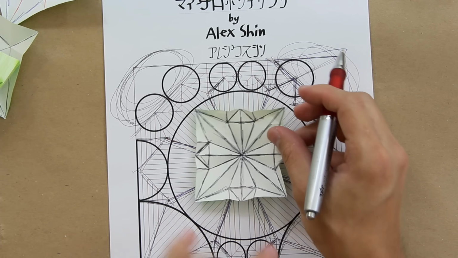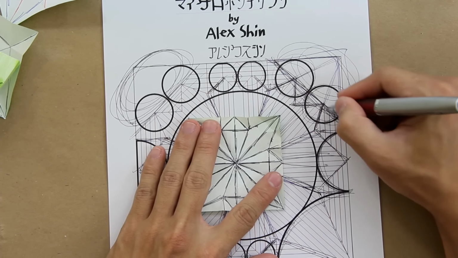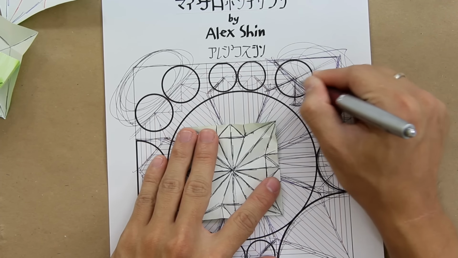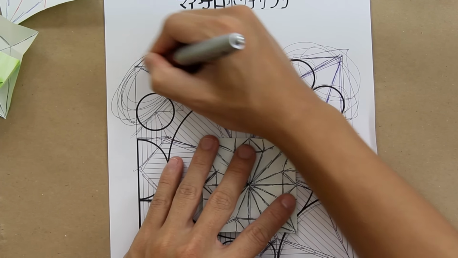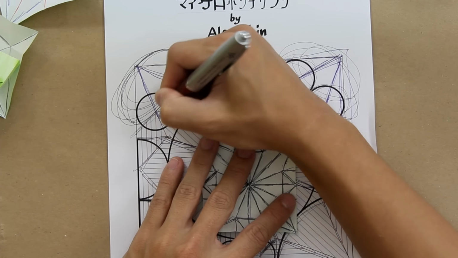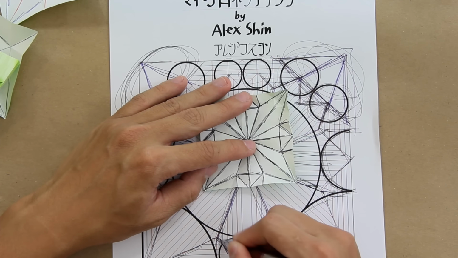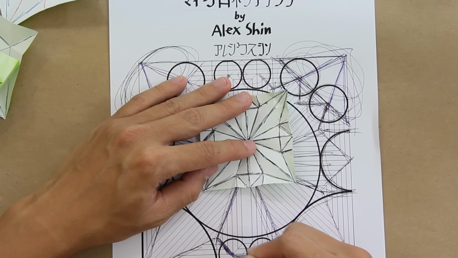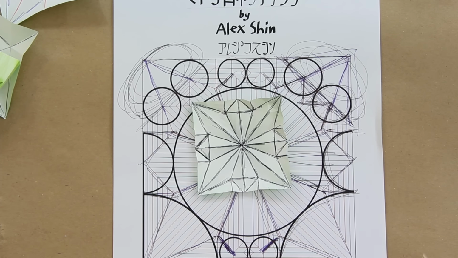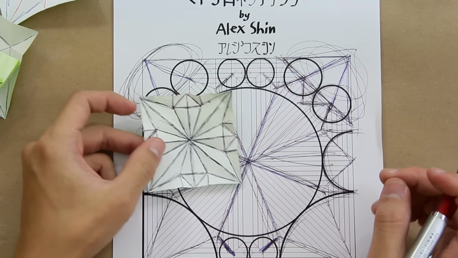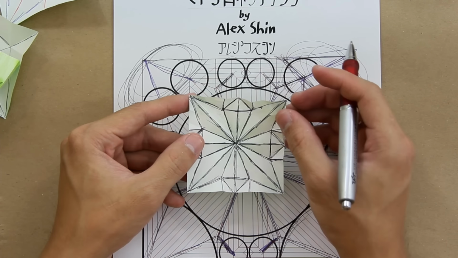Well, but you can say that it's a little bit different because this part here should be like this if you wanted the frog base. And also here, this line stops here in the middle. It doesn't go up to the end of the paper. So it's different, but you can start by doing the frog base.